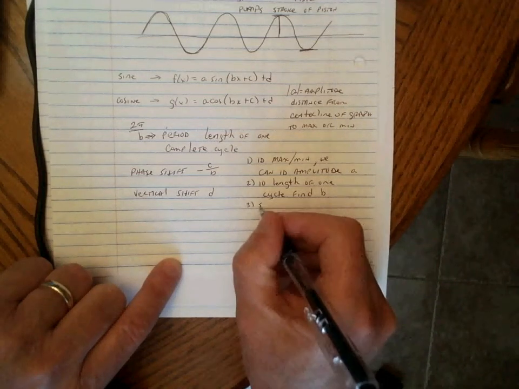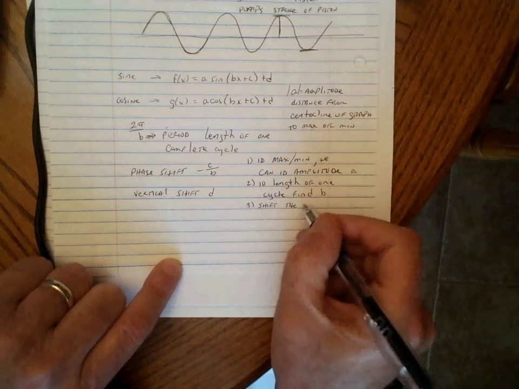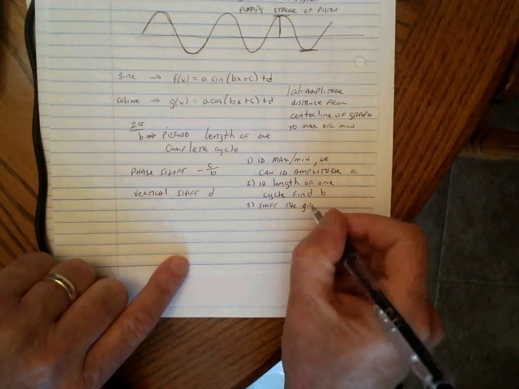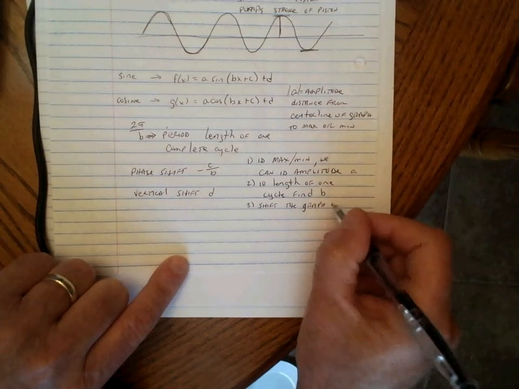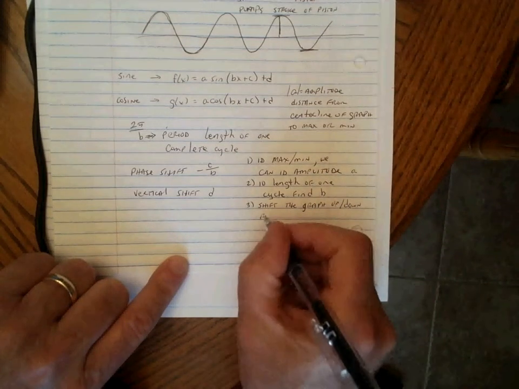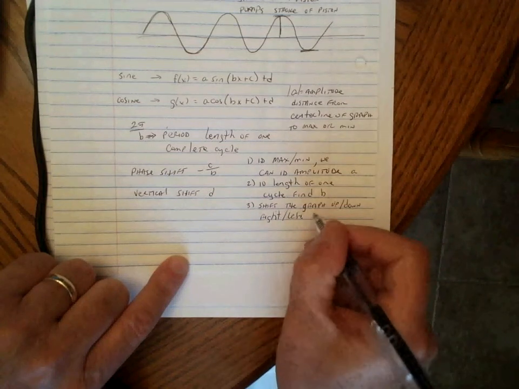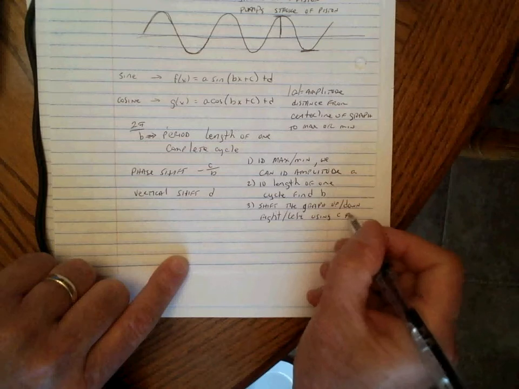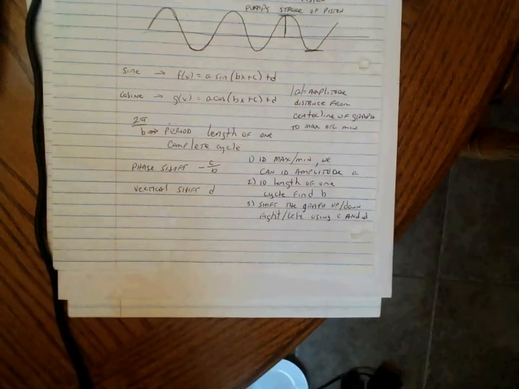Then we can shift the graph up, down, right, or left using c and d. And that's what we're going to be doing today.